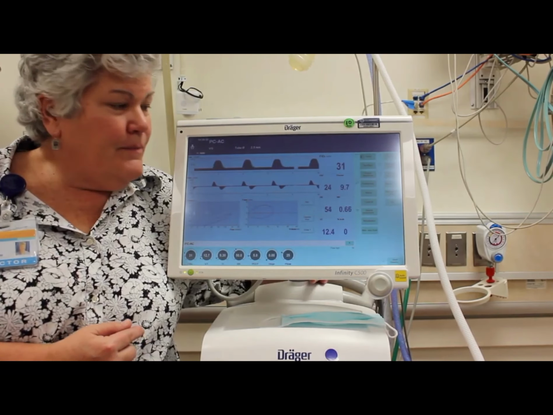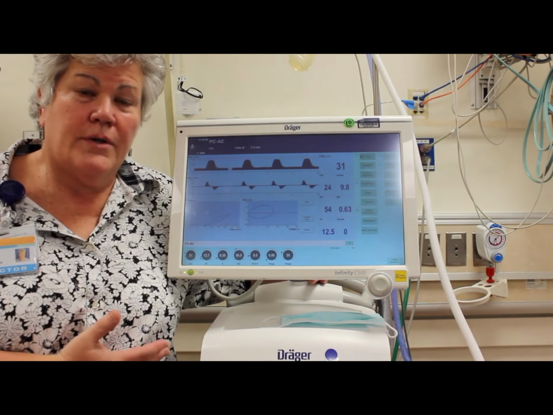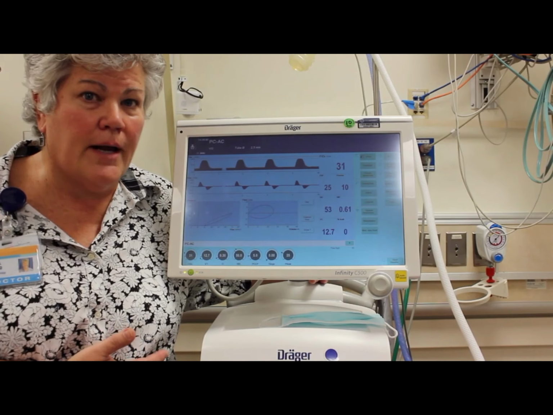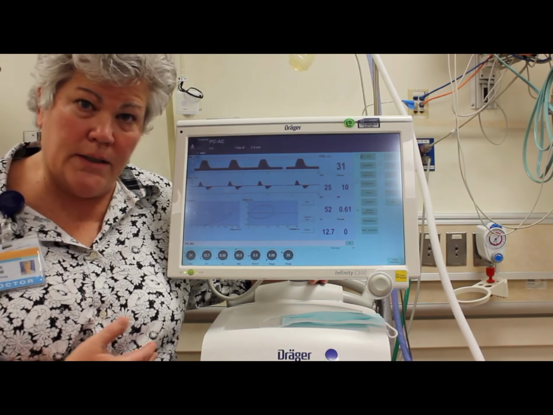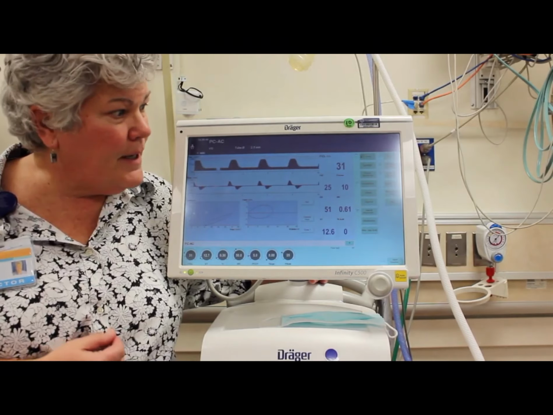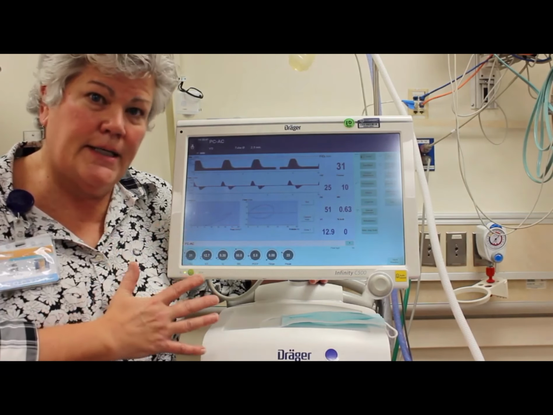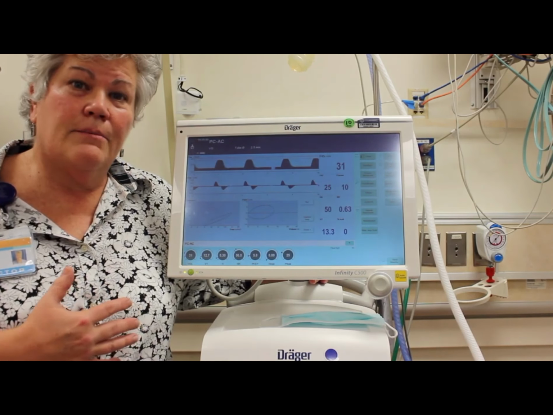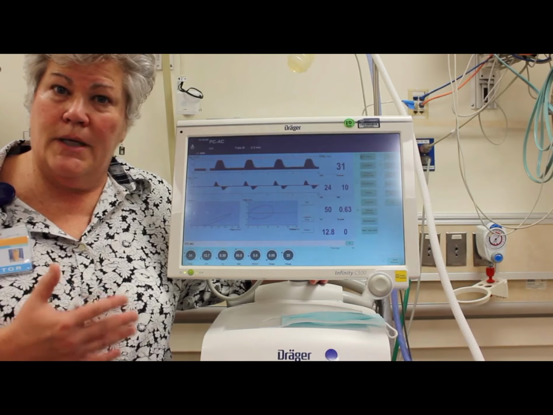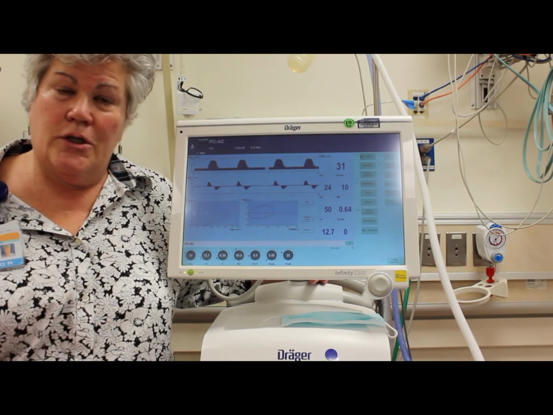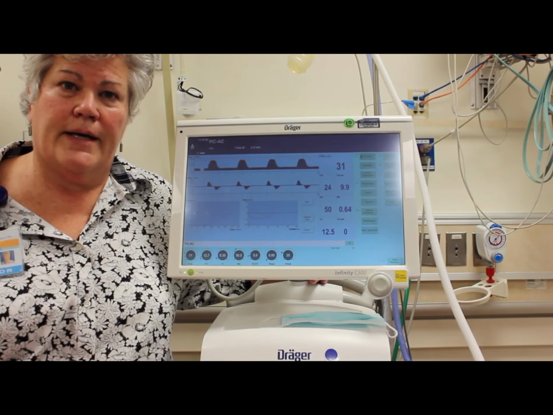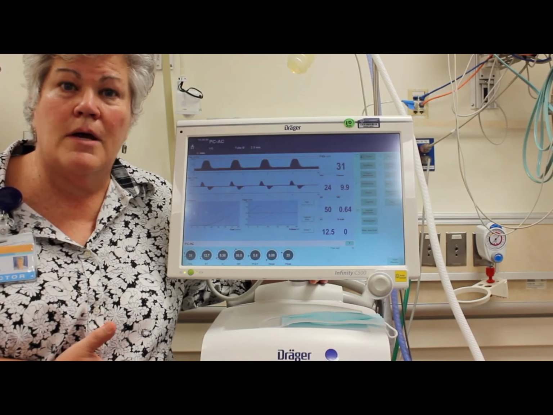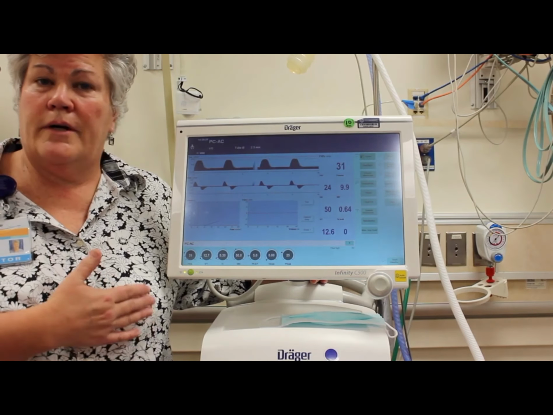Instead of telling the machine to insert to a certain pressure, we're telling the machine to insert a certain volume, 5 to 6 mLs per kilogram. That means if the baby wants to take a bigger breath, it can, but the machine is going to guarantee that there's around 5 to 6 mLs per kilo. That way, as the compliance changes, the pressure in the beginning might be quite high. If the baby just comes out of the delivery room and has just gotten surfactant, the amount of pressure that's required to give those 5 to 6 mLs per kilo might be high, 20, 23, 25.